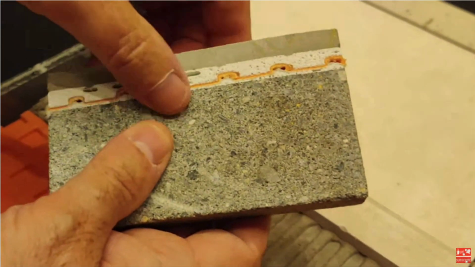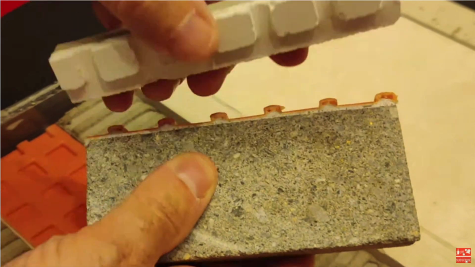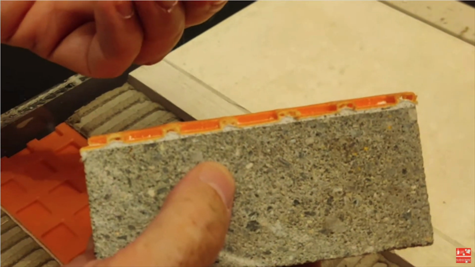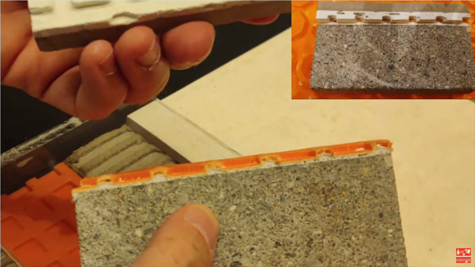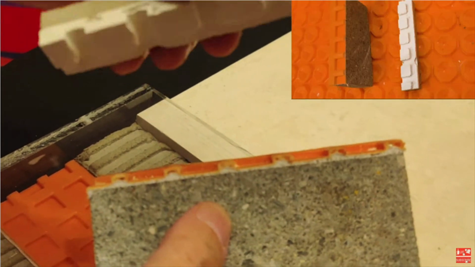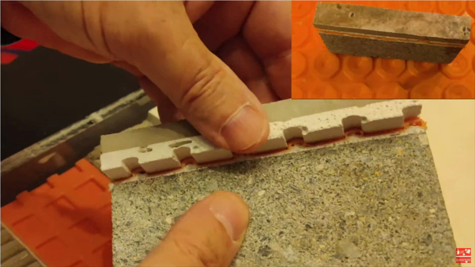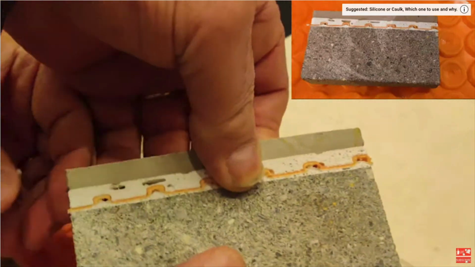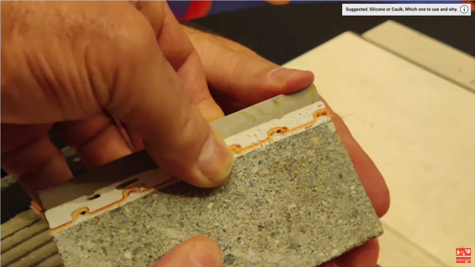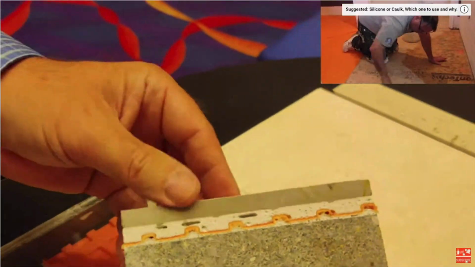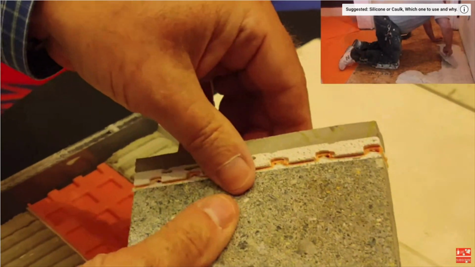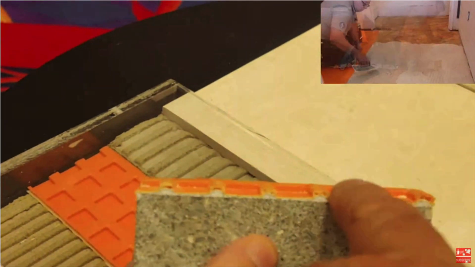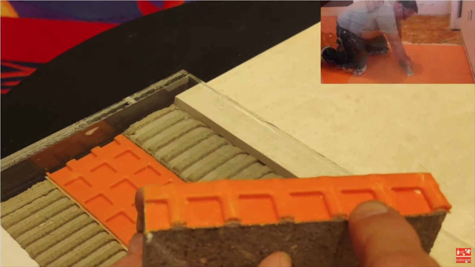That actually shows how you can stick a tile to a floor without actually sticking the tile to the floor. In other words, it's just mechanically attached, and that's the beauty of uncoupling, because you have the Ditra attached to the substrate, and what's underneath can move independently of the tile.